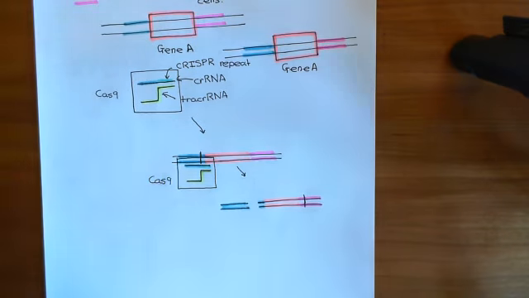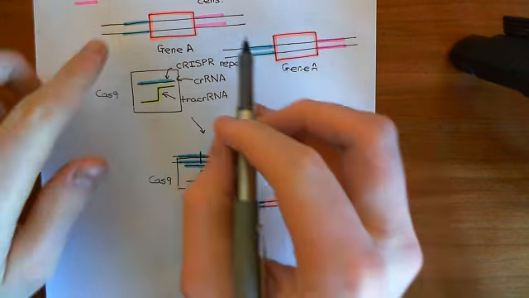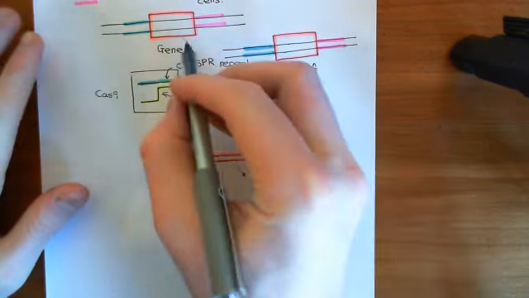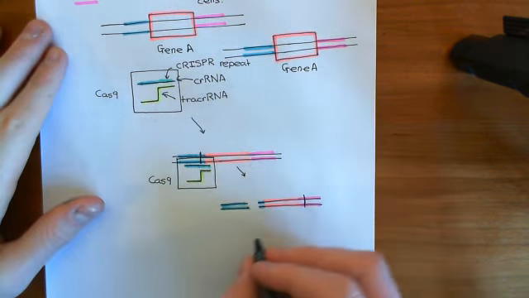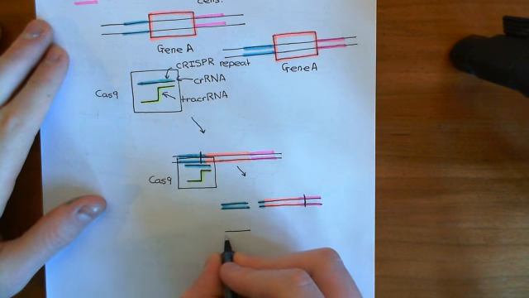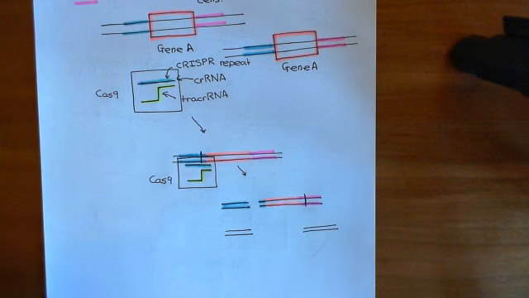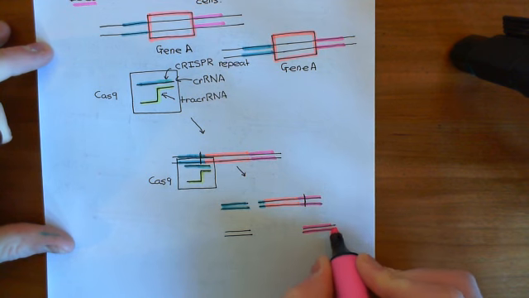Overall, that is going to produce two double-strand breaks that now separate gene A off from the two sides. So here we now have our blue portion, and here is our purple portion, but there's now no gene A separating them.